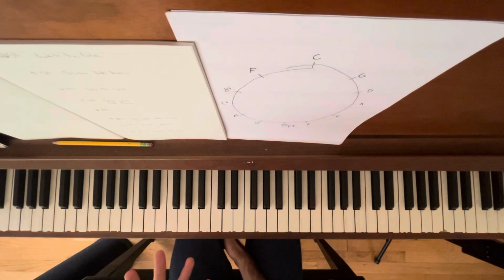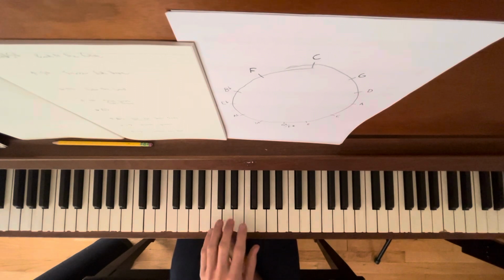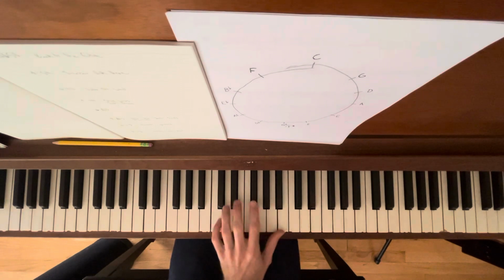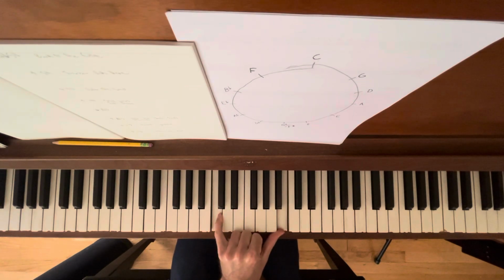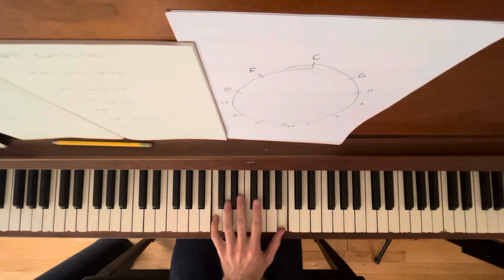Then we've got sevenths. And a seventh is the distance between 1 and 7 in a scale. So here's a major 7. A minor 7 is a half step smaller.